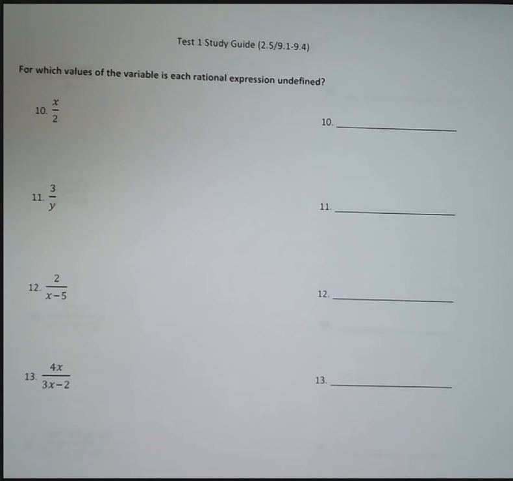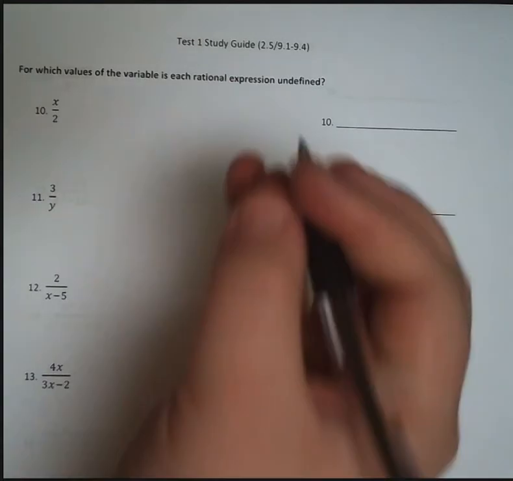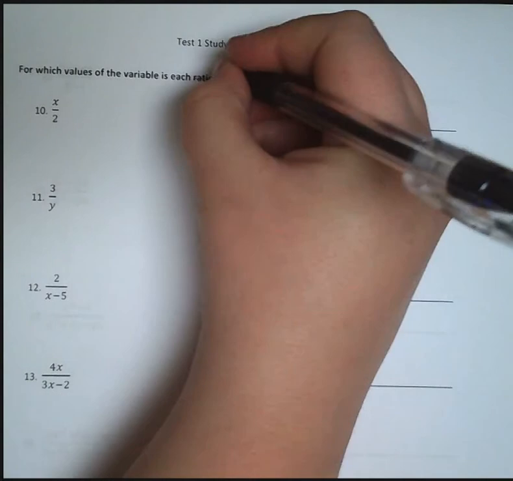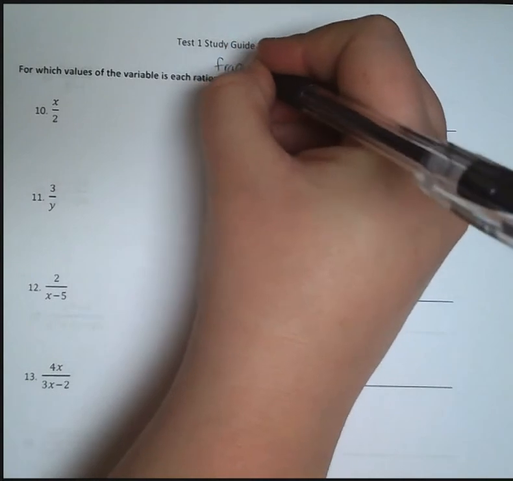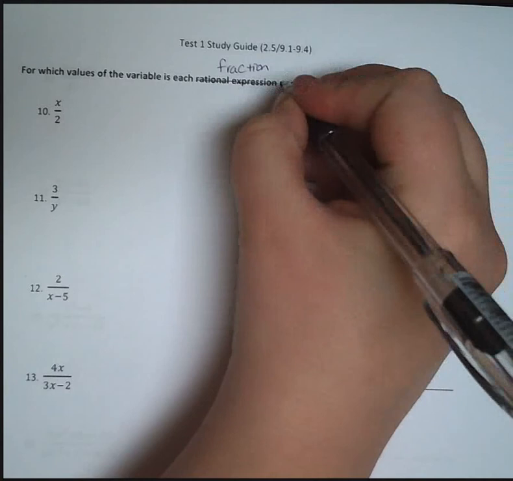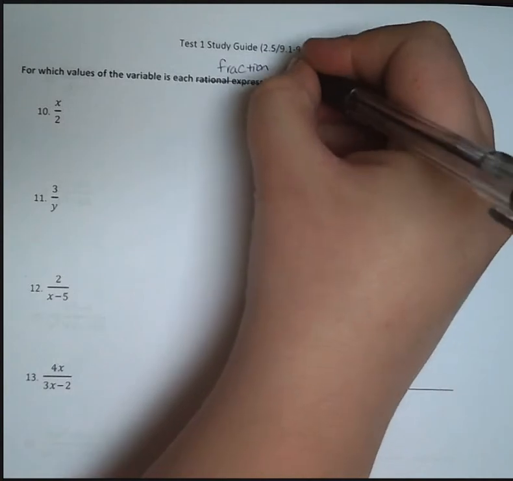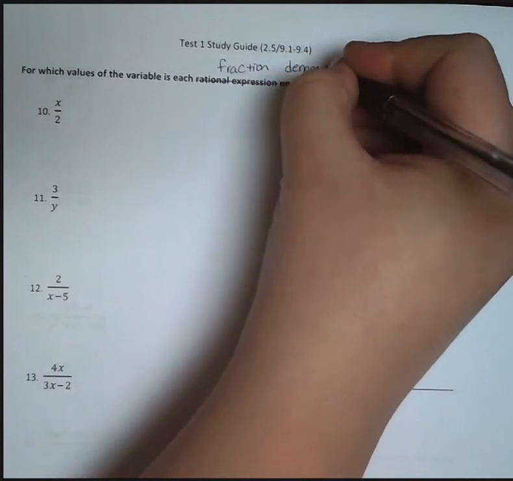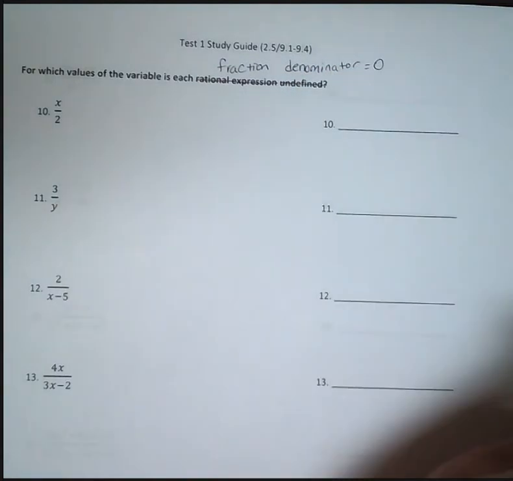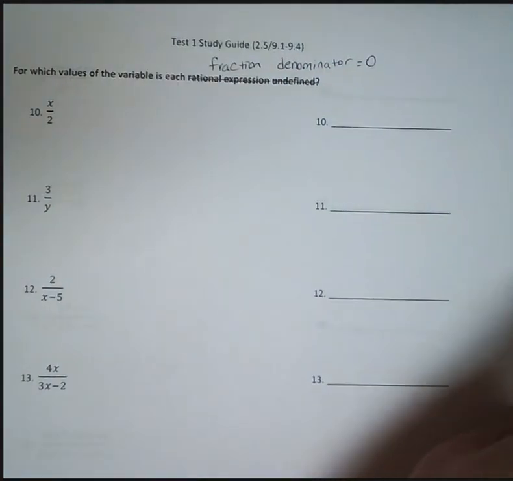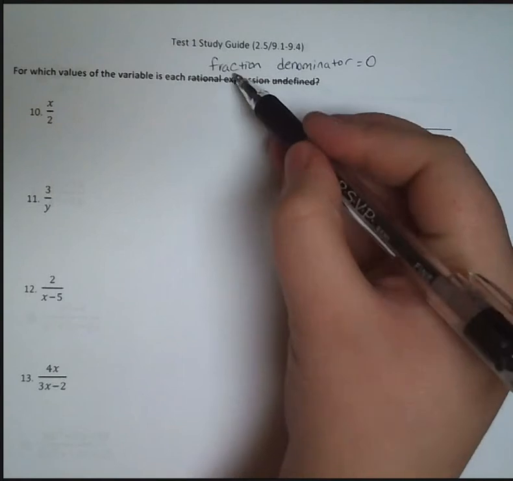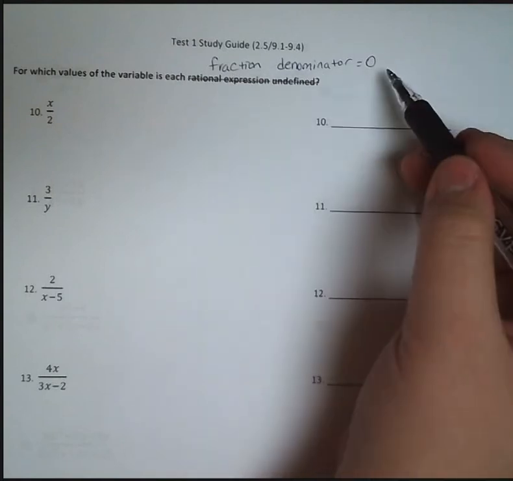So the directions are asking for what value of the variable, meaning what can you plug in to your variable to make your rational expression, which, remember, a rational expression means a fraction, and then undefined means your denominator is a 0. So they're asking what number can I plug into my fraction to make my denominator equal 0.